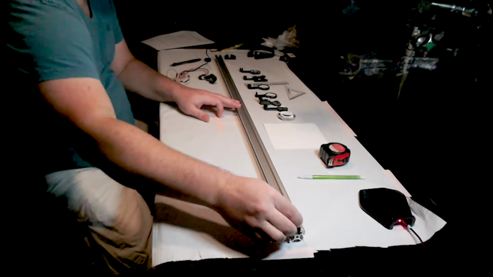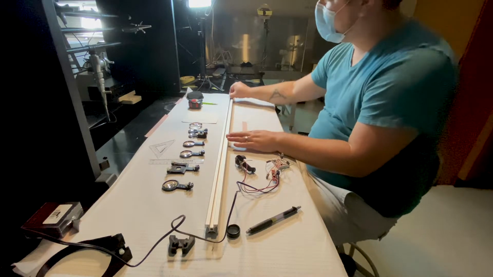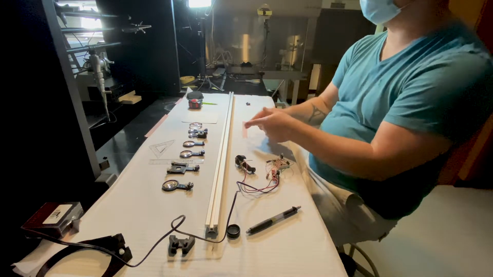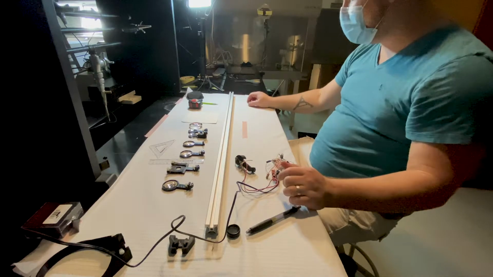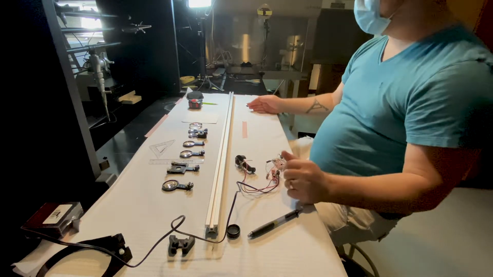Put it the right way. We can slide them along the length of this and not worry about making sure that everything is nice in alignment. This is going to be our optical axis. It's very nice to have something very straight, very rigid, to prevent misalignments in that direction.